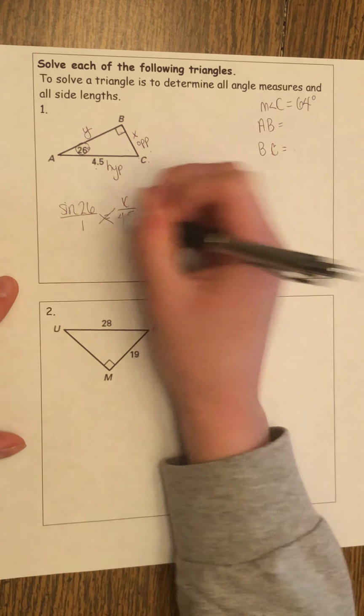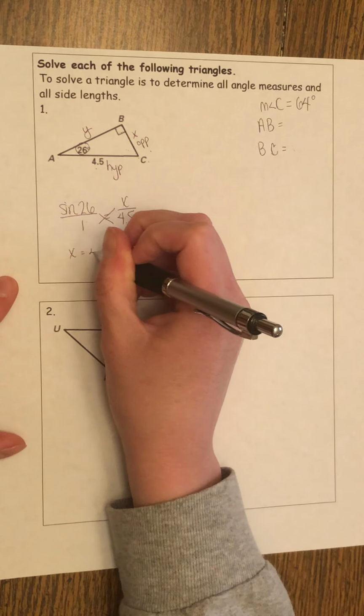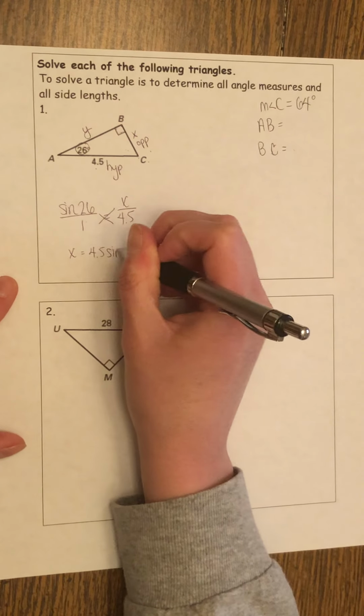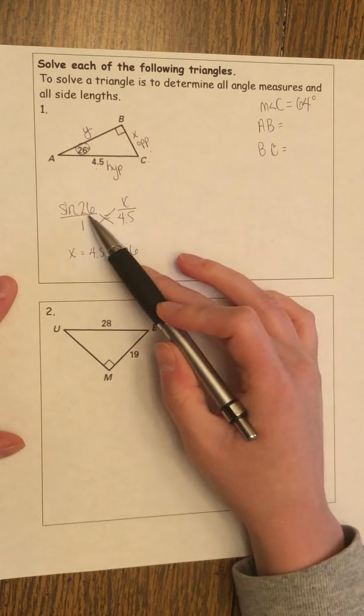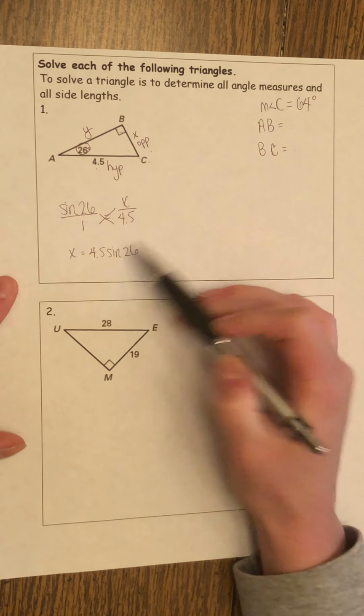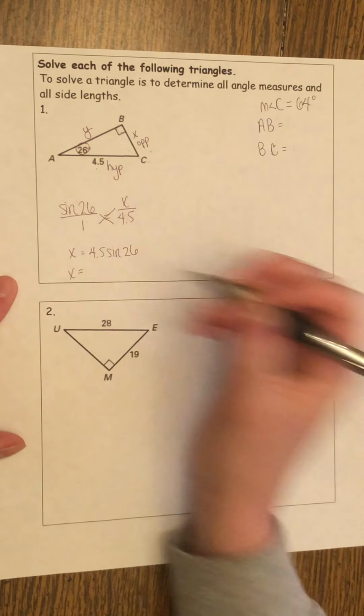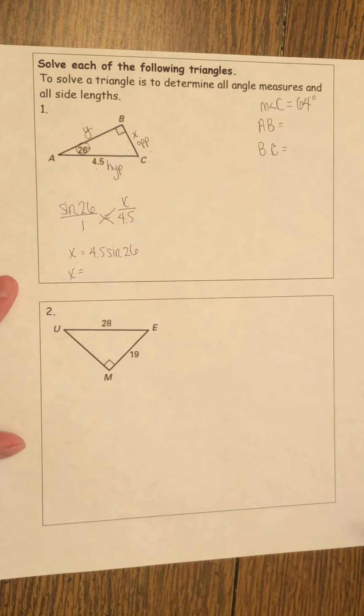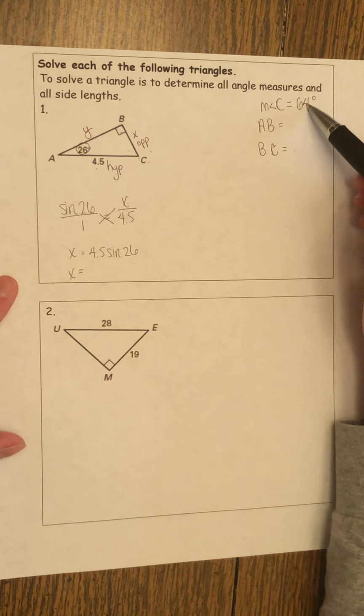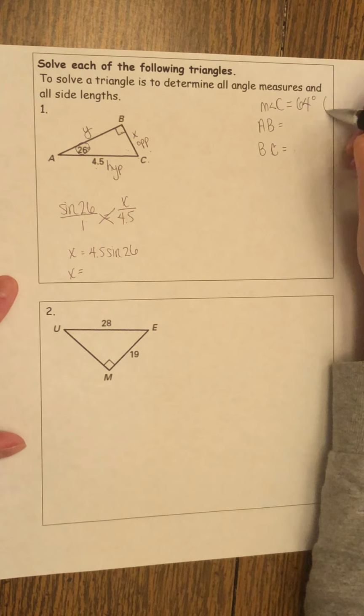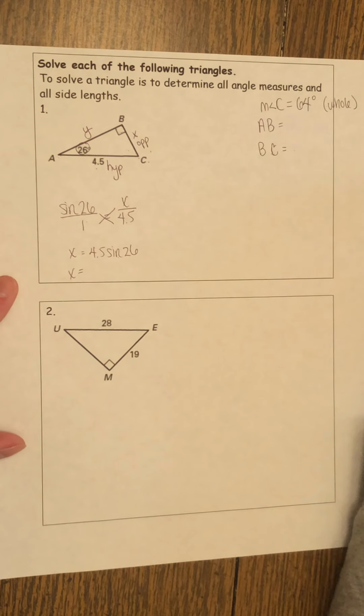Once I set up the proportion, I'm going to go ahead and cross multiply. Again, showing my exact answer and then putting it into the calculator and rounding. Angle measures, if we're not told, we're always going to want to round to the nearest whole degree.